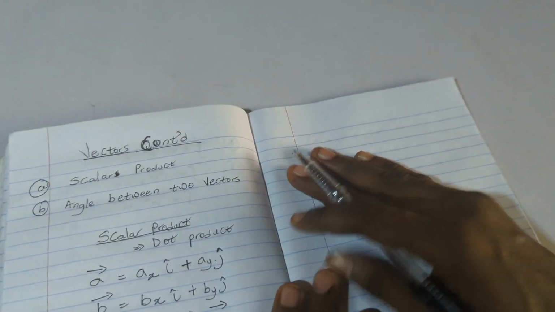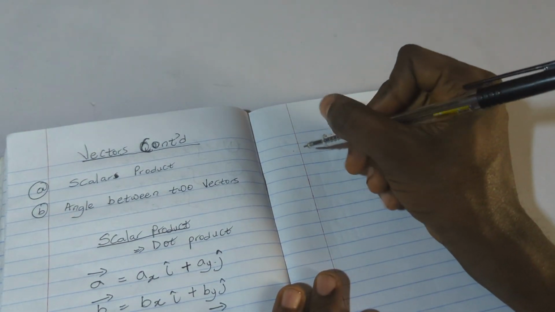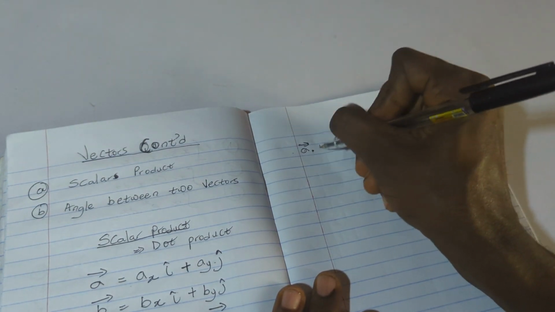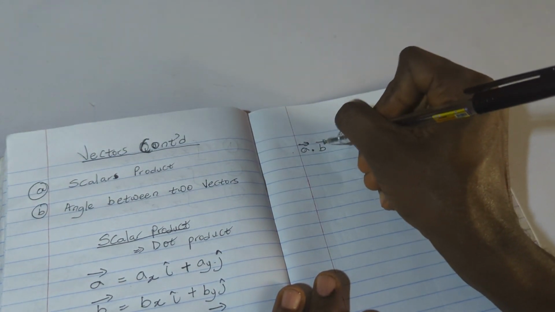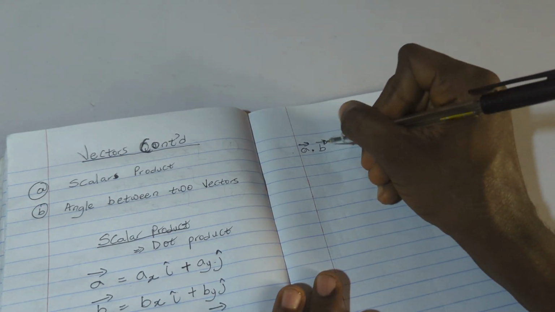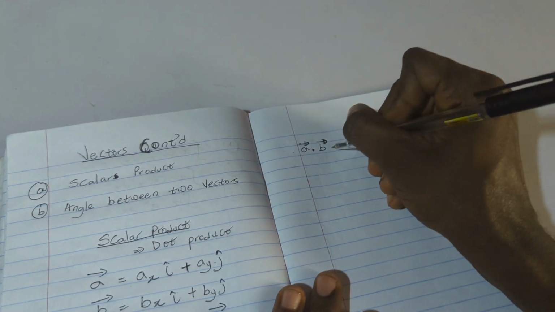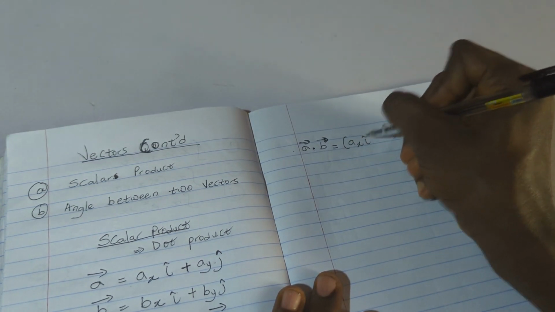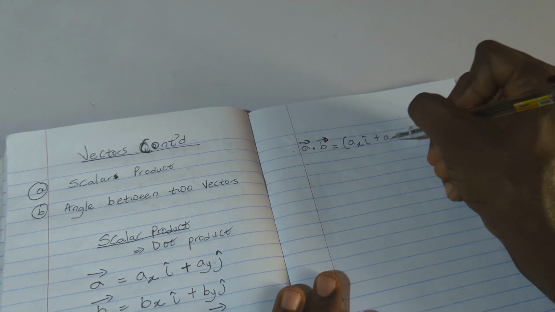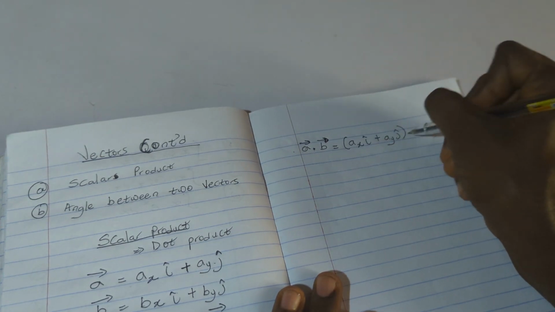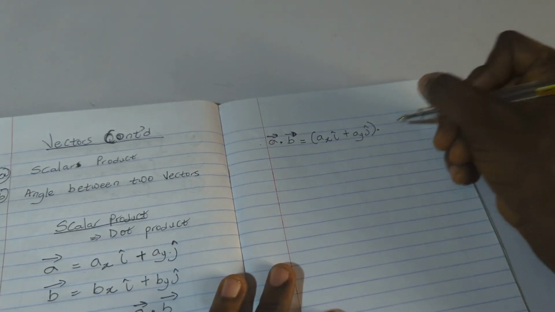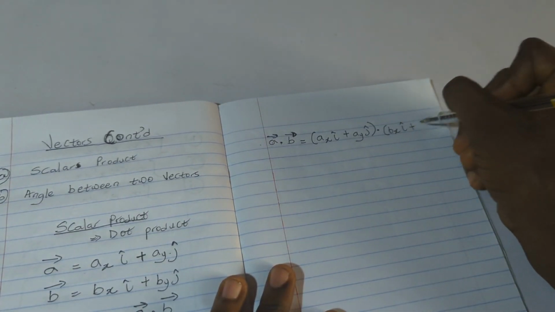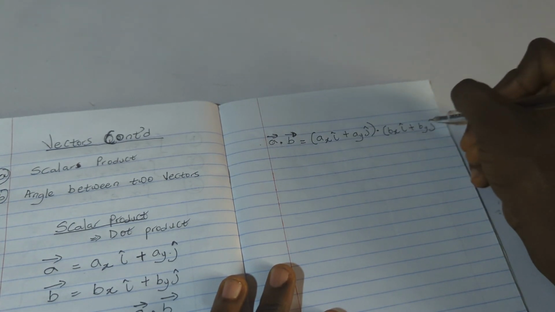So this is how it works now. Say for example we have A dot B, sorry, that's the appropriate way to put it. We are going to have it to be ax in the direction of i plus ay in the direction of j, dot, bx in the direction of i plus by in the direction of j.